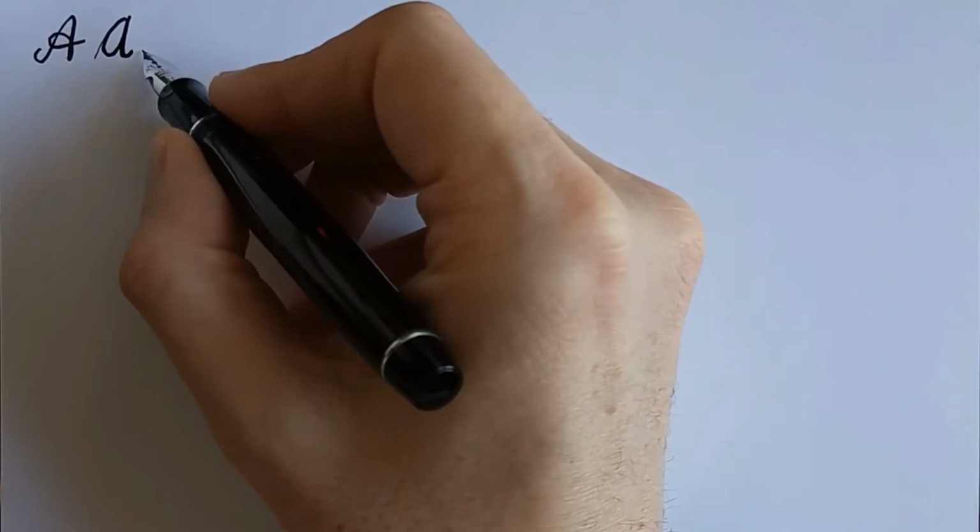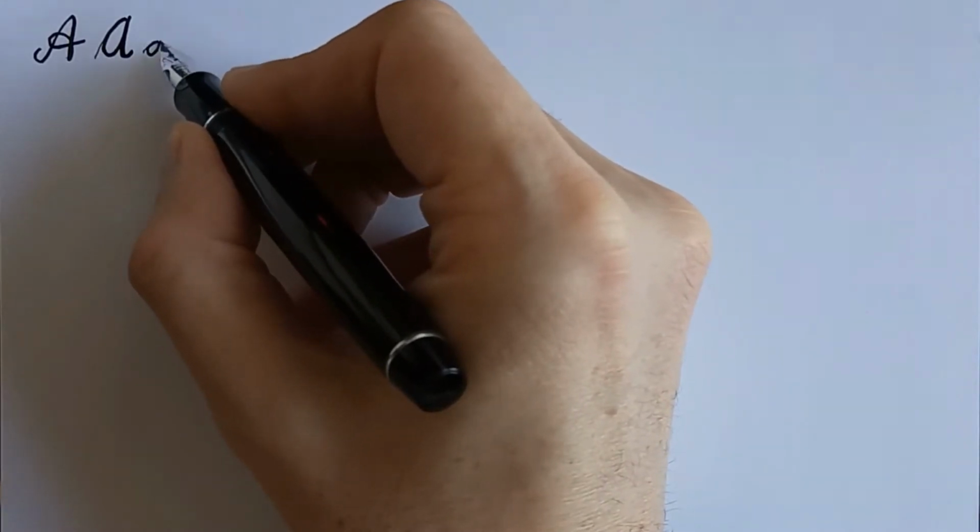The small a, on the other hand, is fairly simple and straightforward. Just looks like this. Now, the small a is an example of a letter that is genuinely small, but doesn't have any ascending or descending parts. We'll get to that in a little bit.